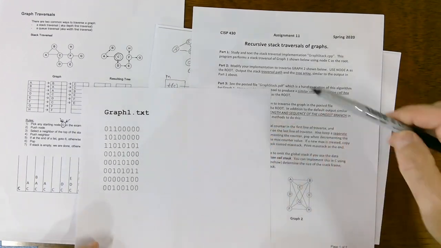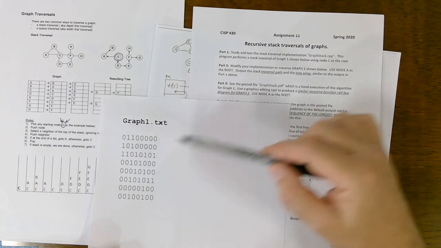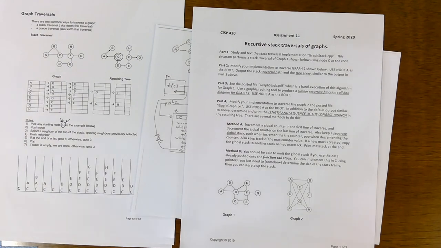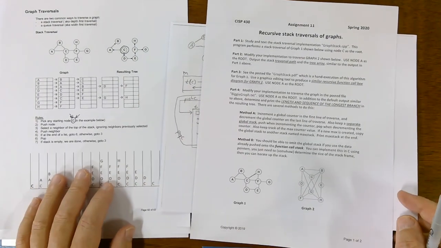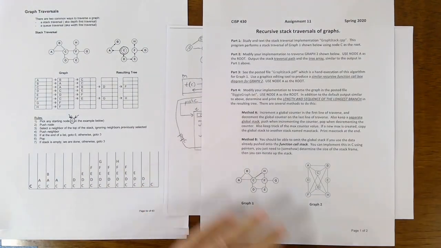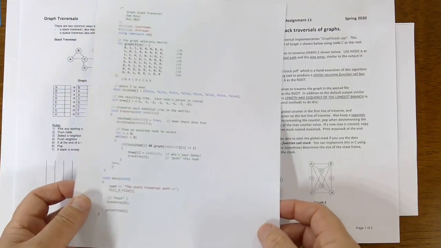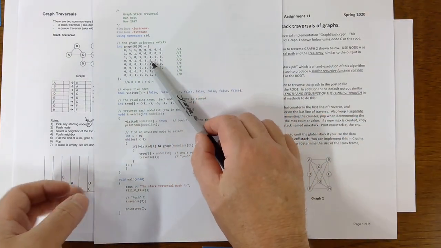So I've given you graph 1 text. You could make a file called graph 2 text and set up the ones and zeros appropriately, or you could just get into the source code. Here it is. You can get into the source code and just change this table for the new graph, right?